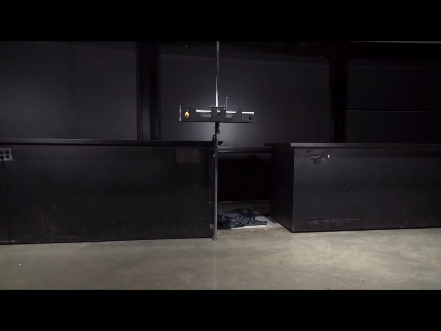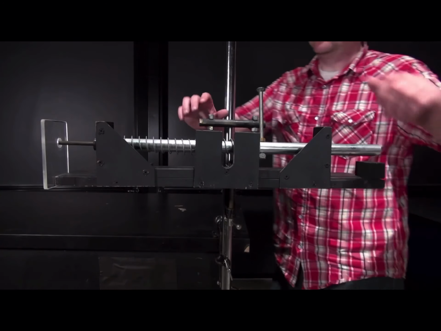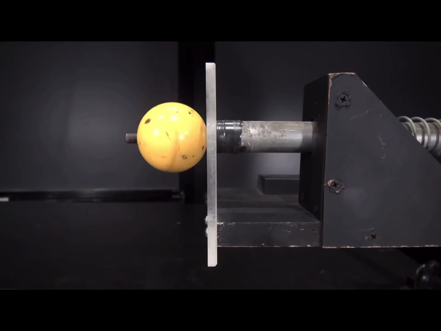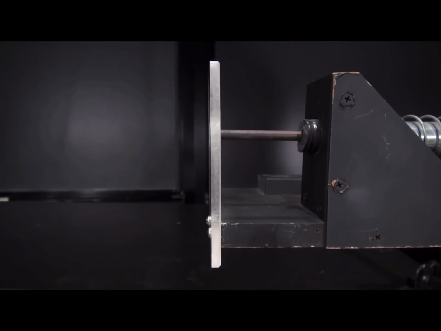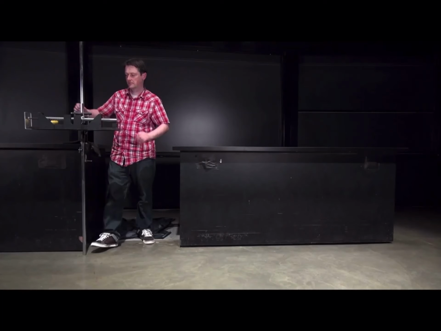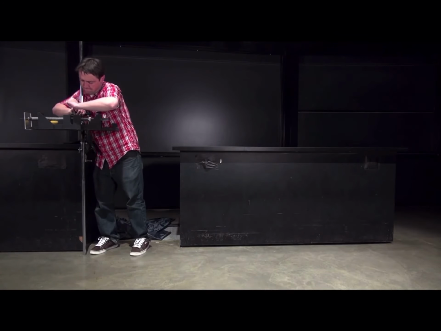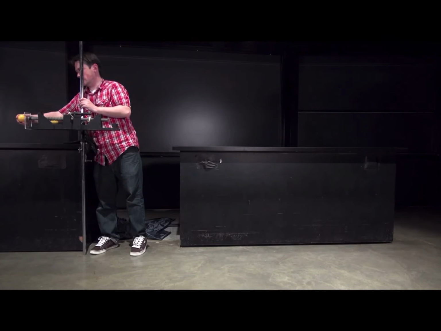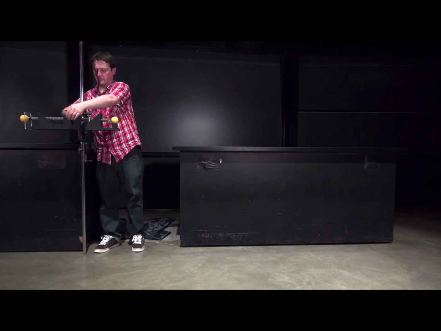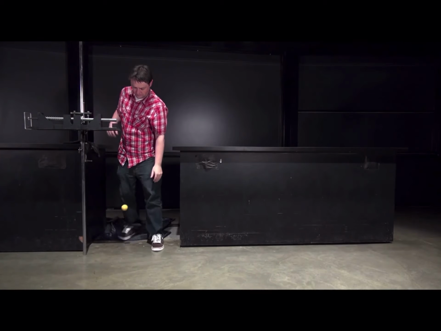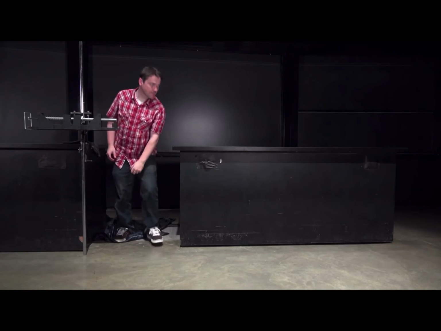So this guy has just set up the simultaneous launcher and dropper. This is the ball that's just dropped. And the ball that's launched. And so now the simultaneous drop and launch with the two yellow balls at the same time. Not only do they hit the ground at the same time, but they even bounce in rhythm. You can hear them bouncing at the same time.